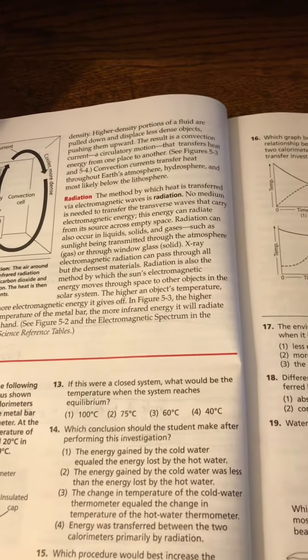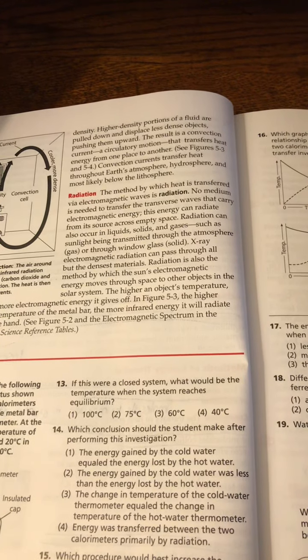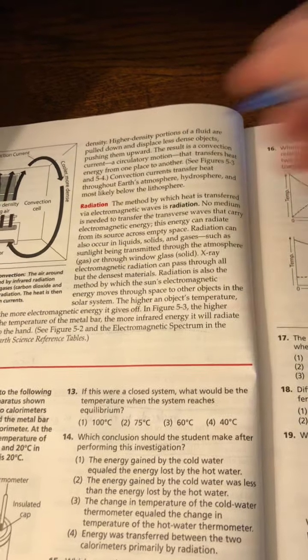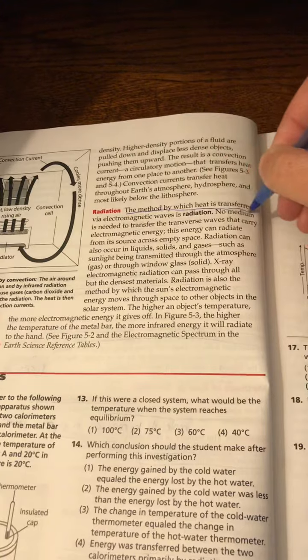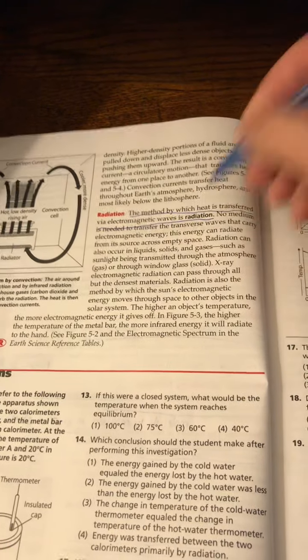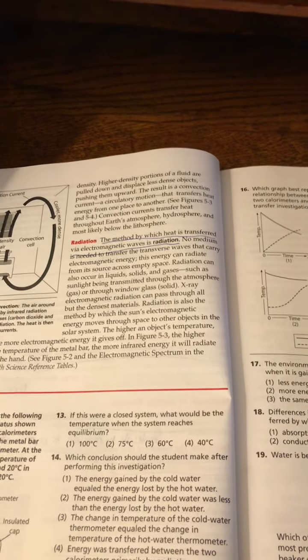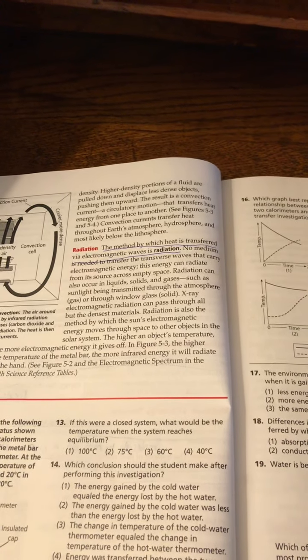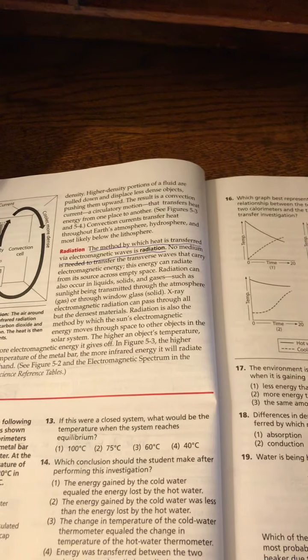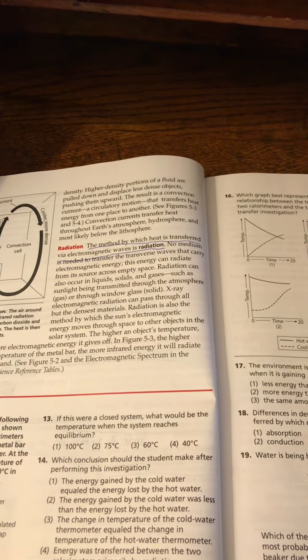Radiation. The method by which heat is transferred via electromagnetic waves is radiation. So I'm going to underline that. No medium is needed to transfer the transverse waves that carry electromagnetic energy. This energy can radiate from its source across empty space.